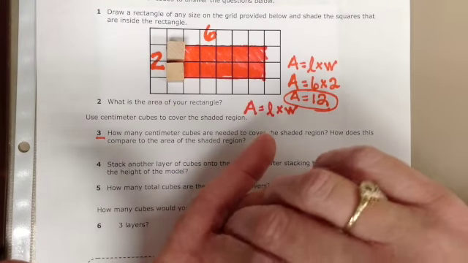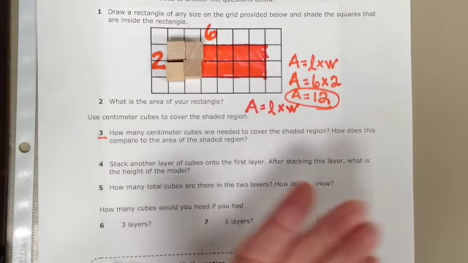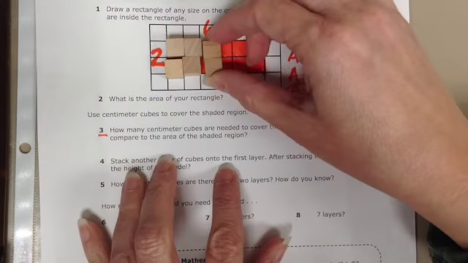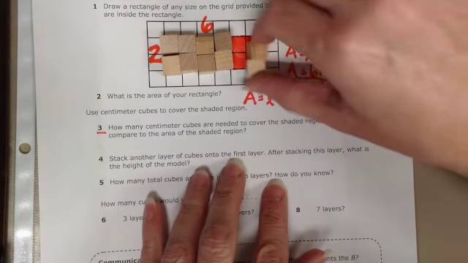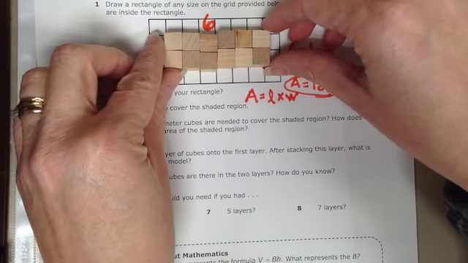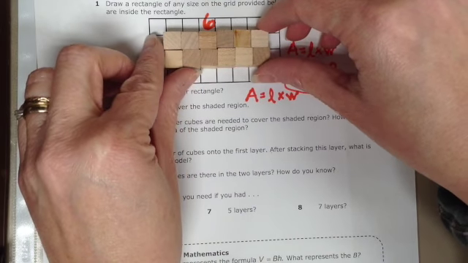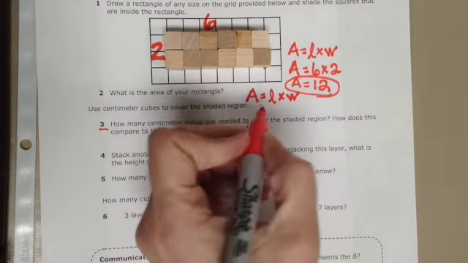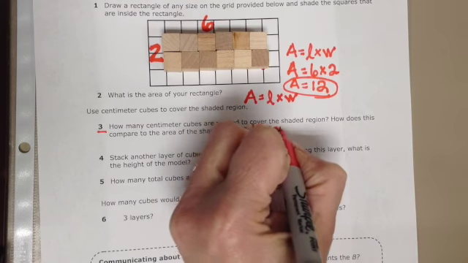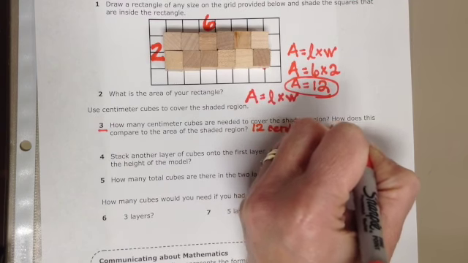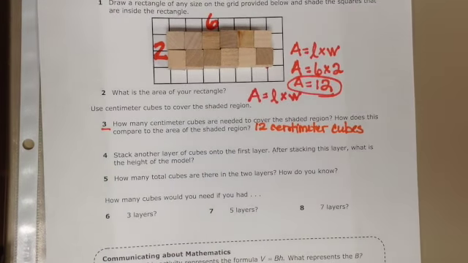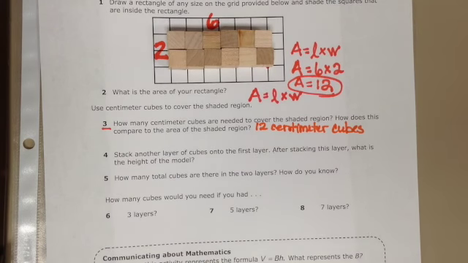1, 2, 3, 4, 5, 6, 7, 8, 9, 10, 11, 12. Okay, so it took me 12 centimeter cubes to cover the region that I shaded in, to cover the area of my rectangle.